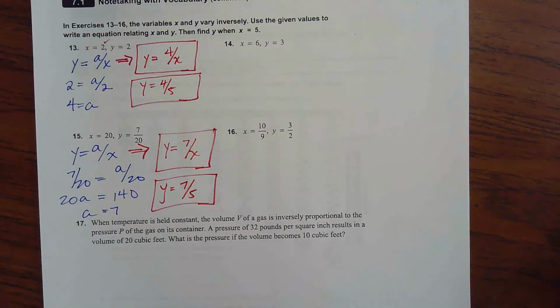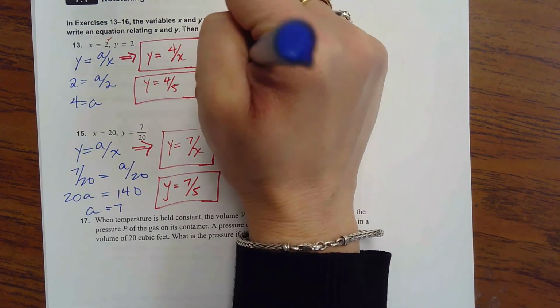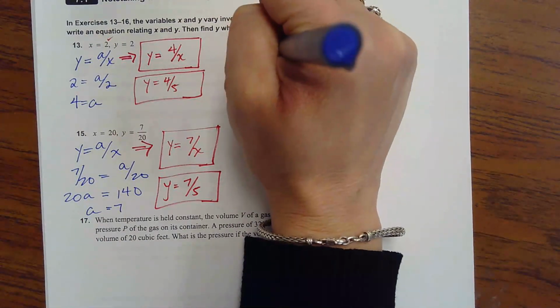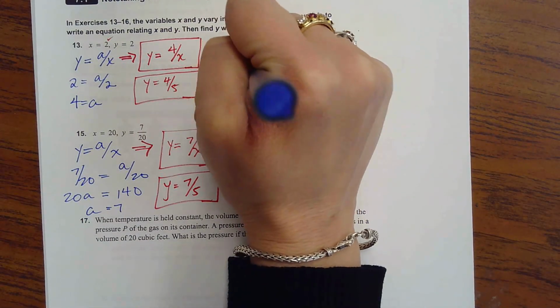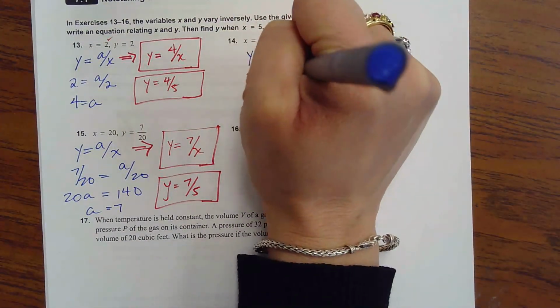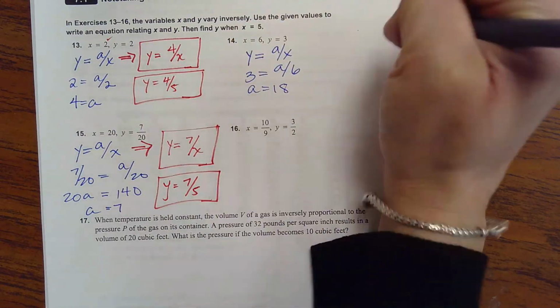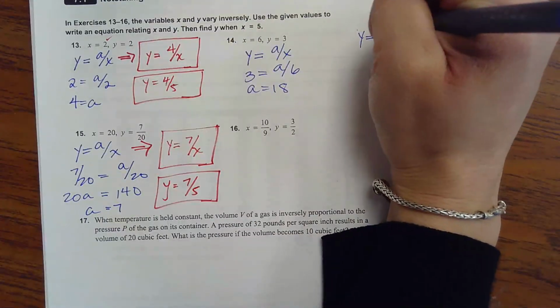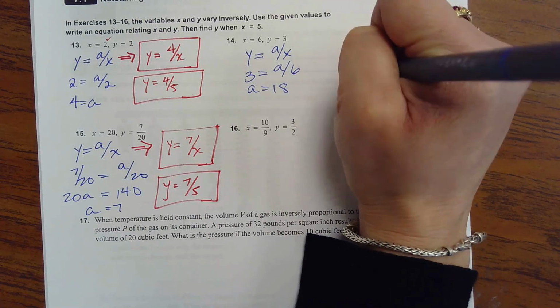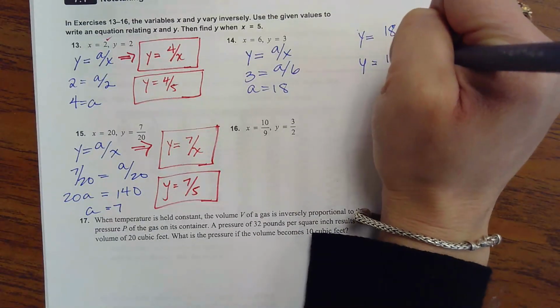All right, welcome back. What I got for this one, I did y equals a over x. So I did 3 equals a over 6, and so a equaled 18. So my equation was y equals 18 over x, and y equals 18/5.